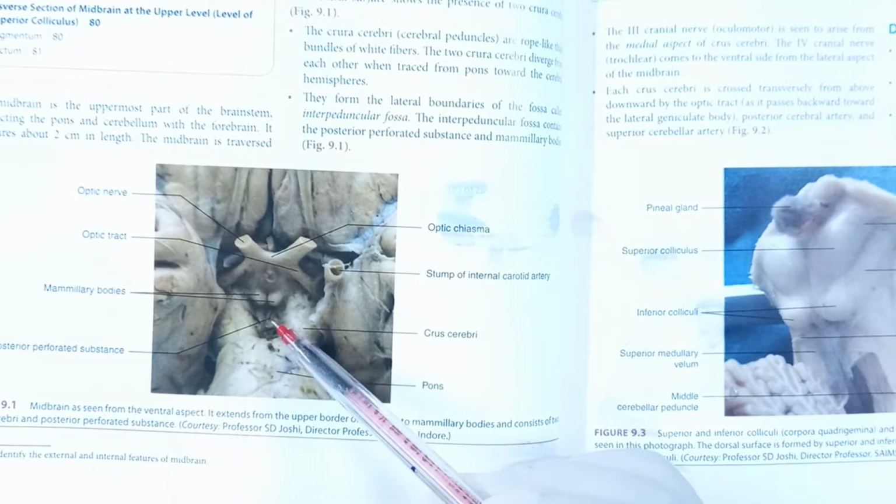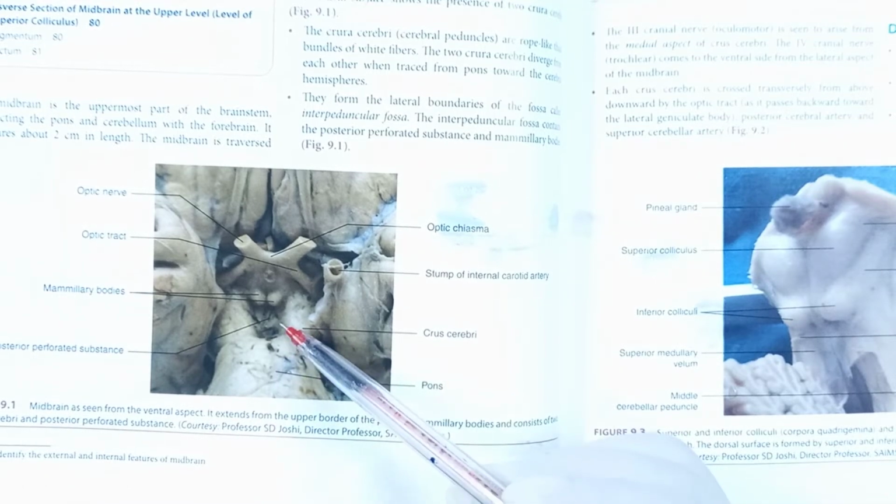Now this crus cerebri on either side is crossed by the optic tract, okay, and in the uppermost part is the mammillary body, though it is not a part of the midbrain, okay. From the medial surface of each crus cerebri, right side and left side, there will emerge a nerve, what is called the third oculomotor nerve. Okay, the oculomotor nerve will be seen here.